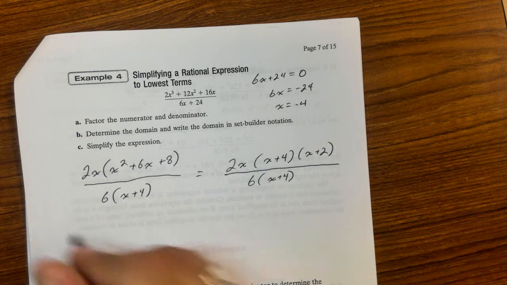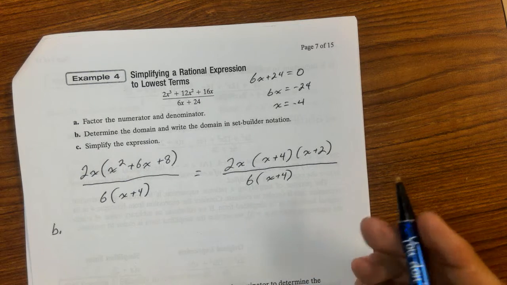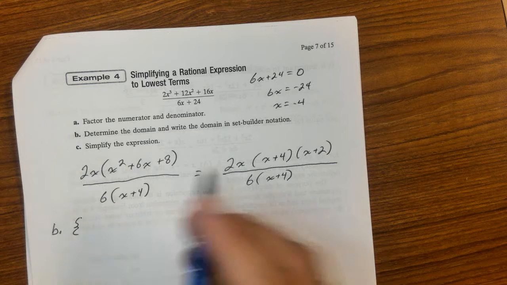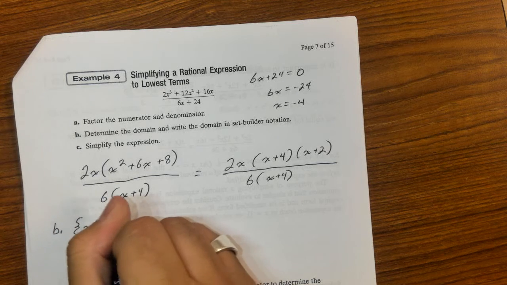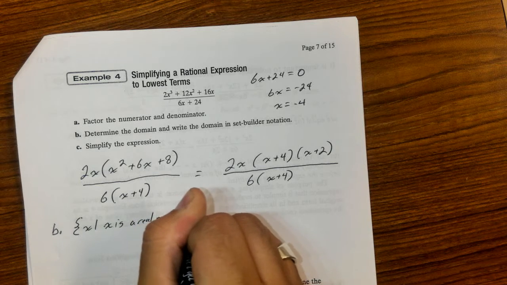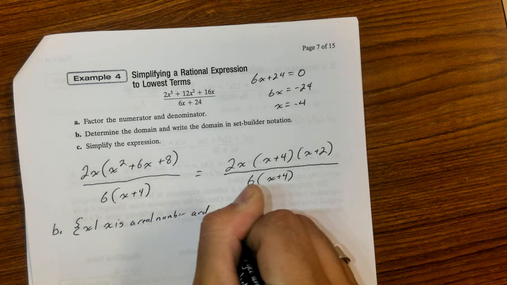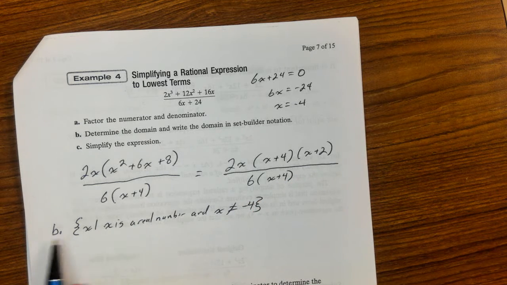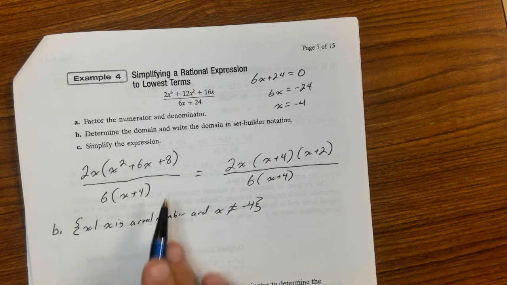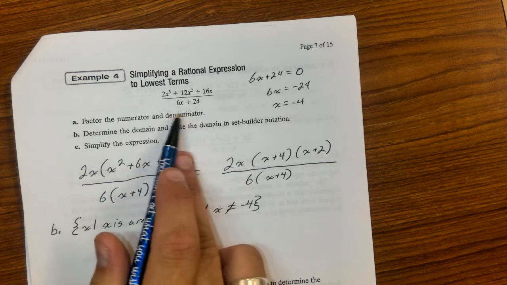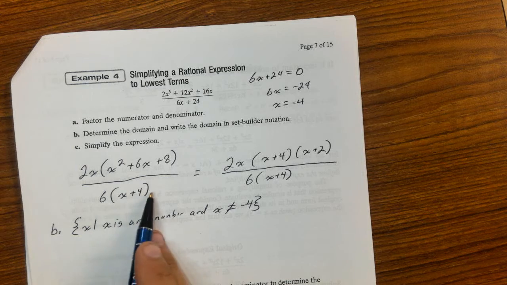So for part B, let's go and just write part B there. Let's write our set, open set, the set of all x values such that x is a real number and x cannot equal negative 4. So that's B, our domain. Because we always restrict the original denominator, whether it's the original denominator here or in factored form.